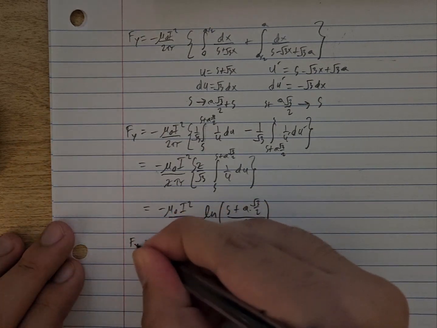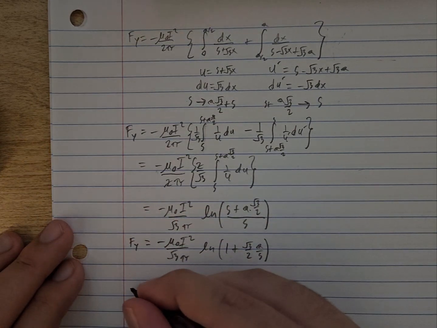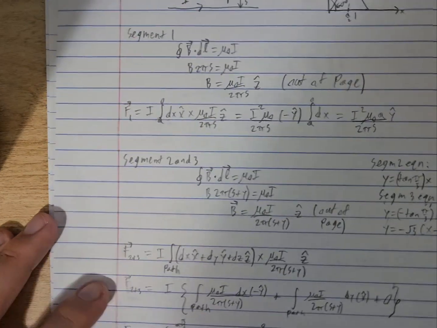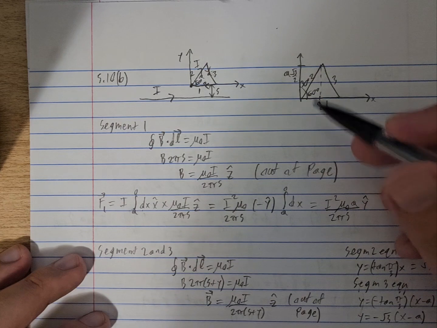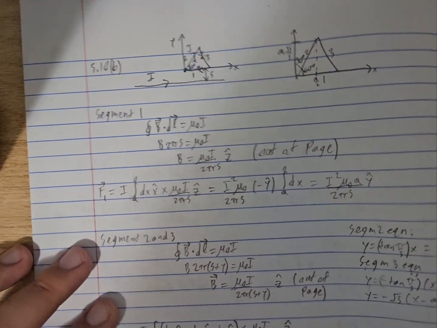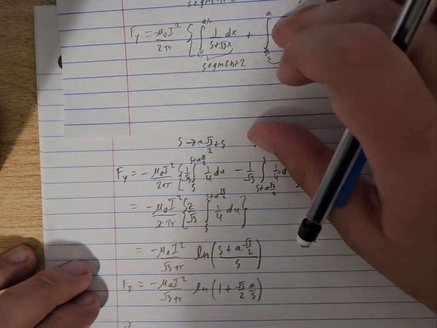Now that we found our y components for segments 2 and 3, we can find the net force on the original triangle, or the triangular loop above this wire, by adding up our forces.